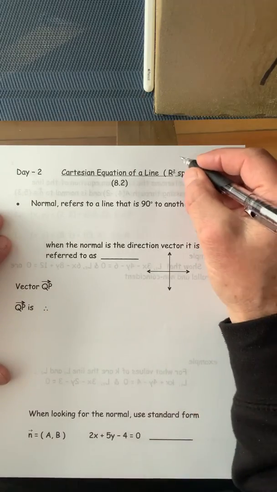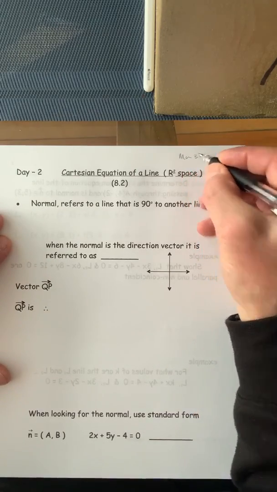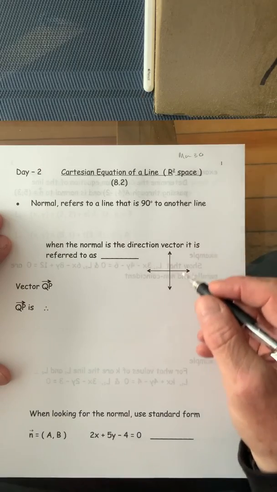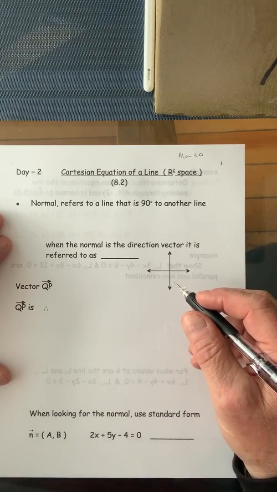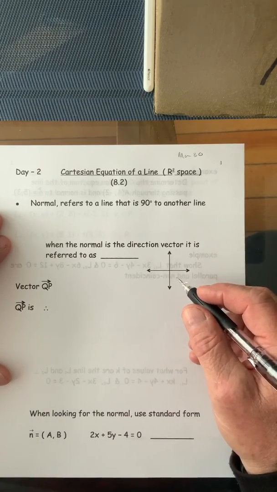Hello, this is March 30th. This is vector equations, and this is a package you received the other day. This is going to be the solutions.